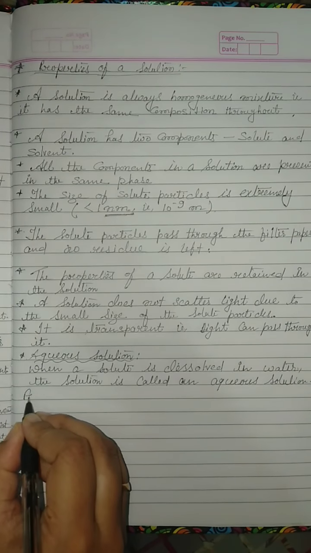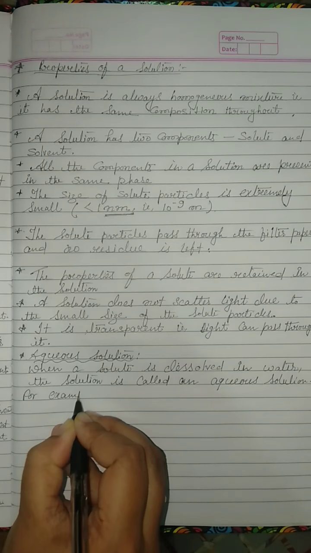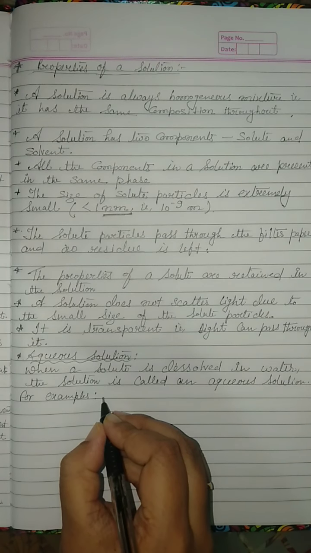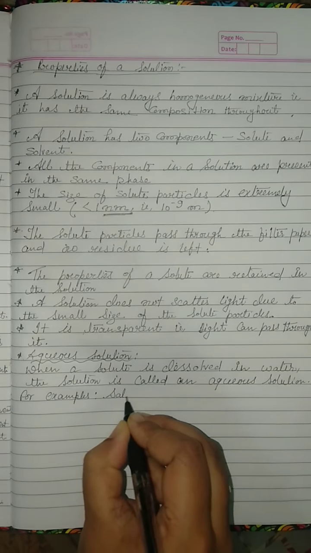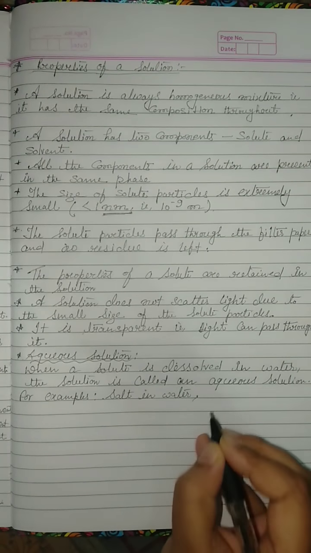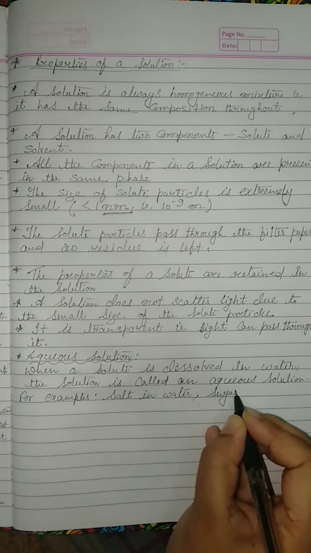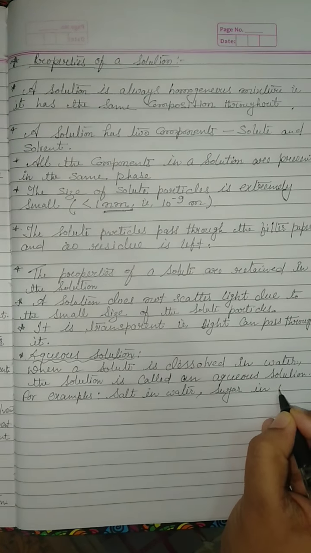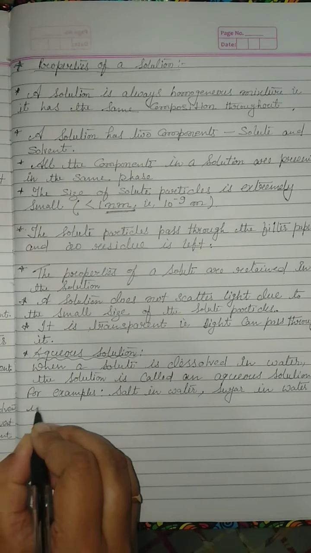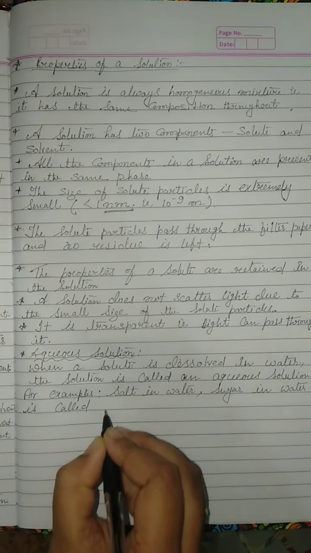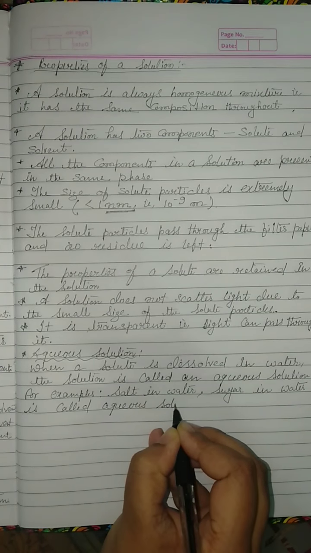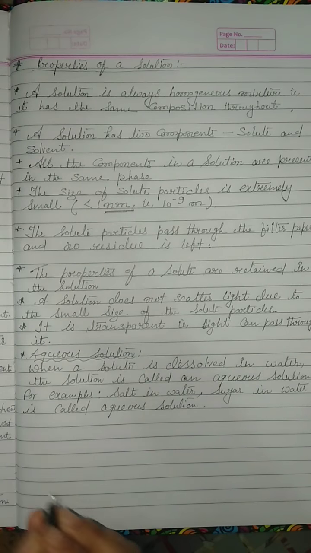For example, salt solution, salt in water, sugar in water, is called aqueous solution. Clear?